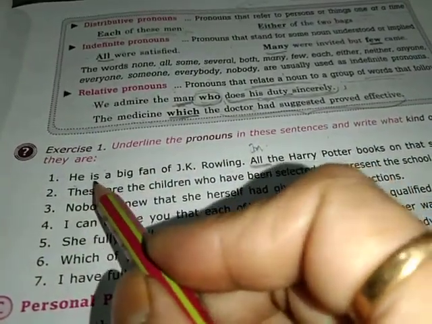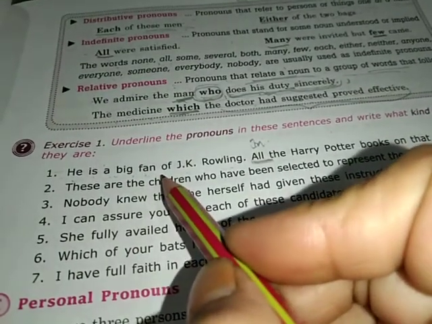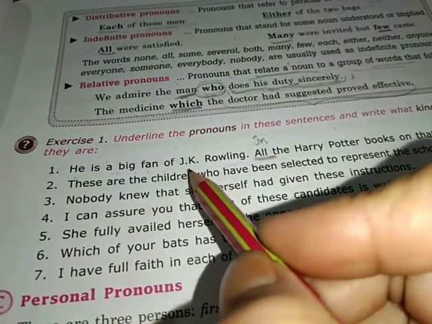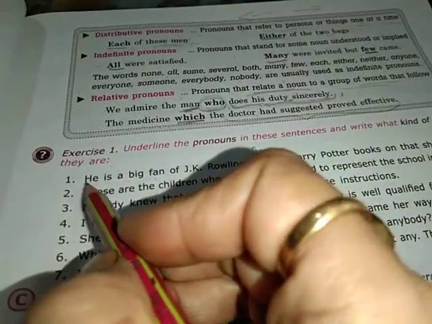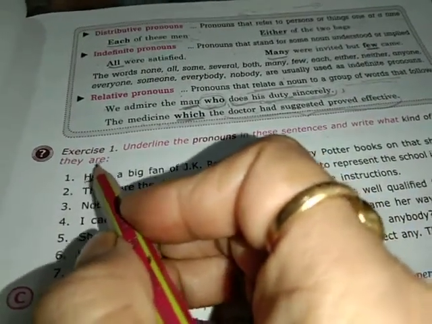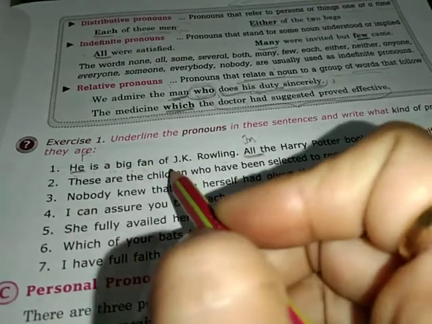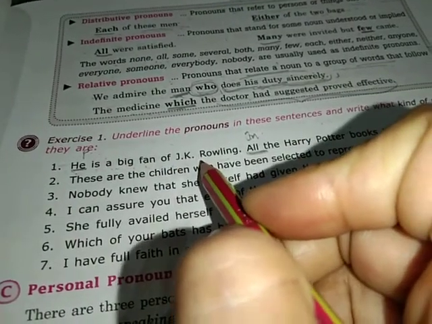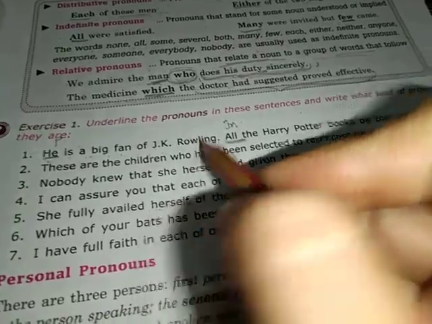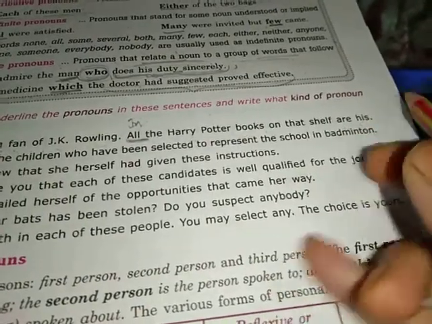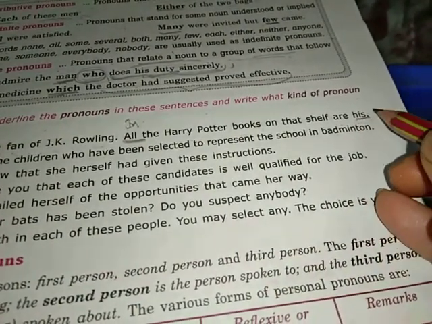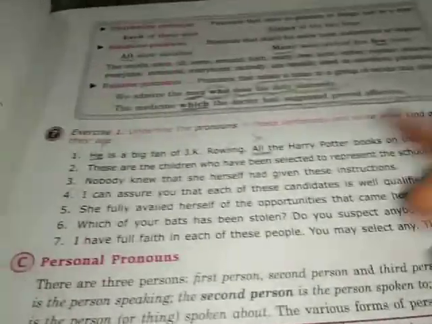Then he is a big fan of J.K. Rowling. He is used for some person, so it is a personal pronoun. Big fan of J.K. Rowling. And all the Harry Potter's books on that shelf are his. His here again is a personal pronoun.